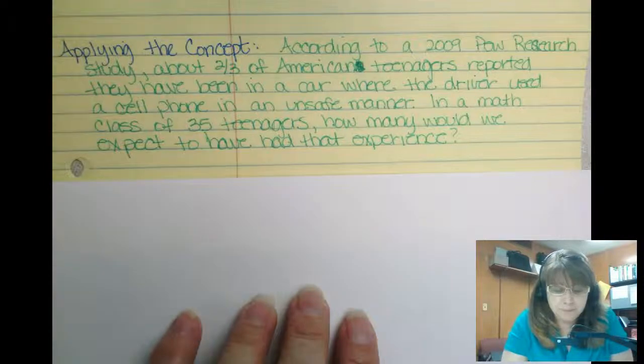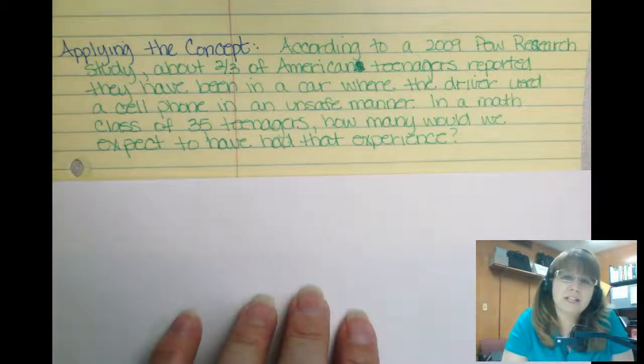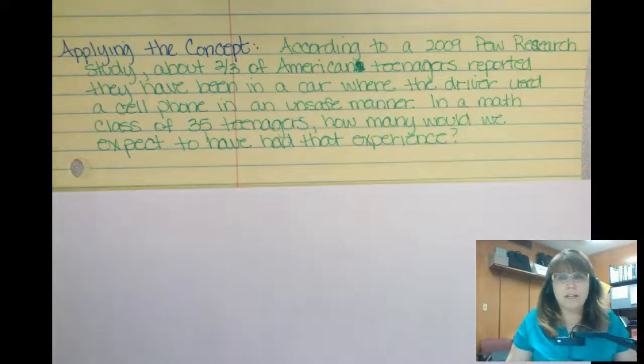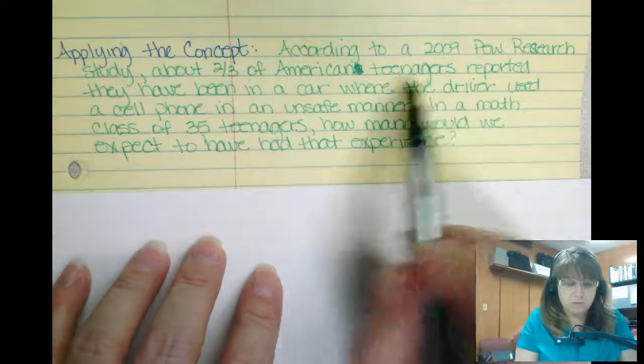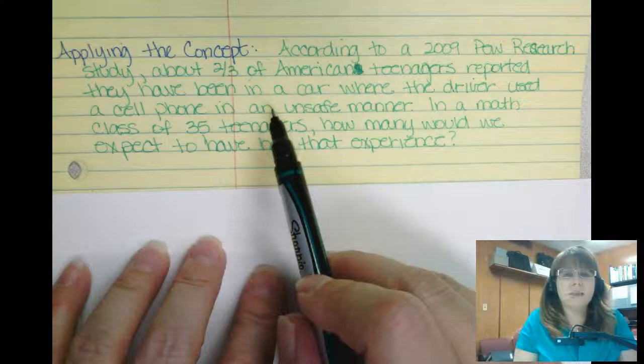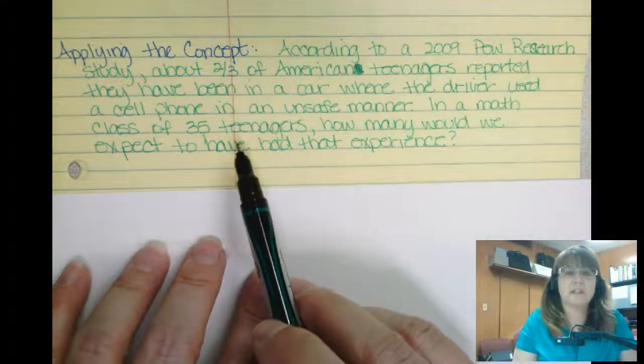So here's an example. According to a 2009 Pew Research study, about 2/3 of American teenagers reported that they have been in a car where the driver used a cell phone in an unsafe manner. Well, I'm kind of thinking who hasn't, but in a math class of 35 teenagers, how many would we expect to have experienced this situation? So let's grab the information. What do we know? We know that 2/3 of American teenagers have been in a car, that this has happened, and 35 teenagers are in the classroom.